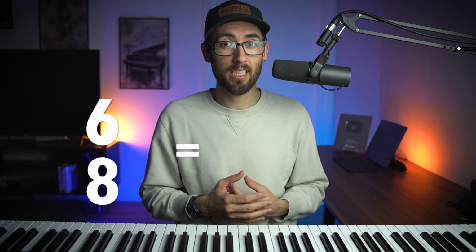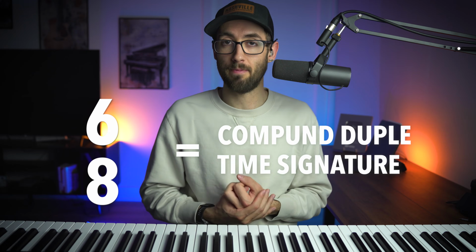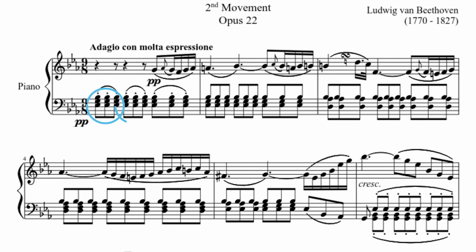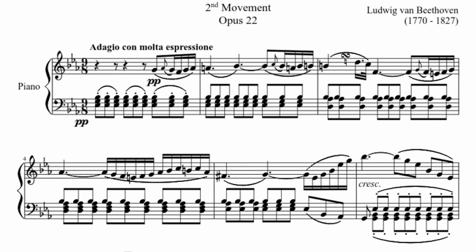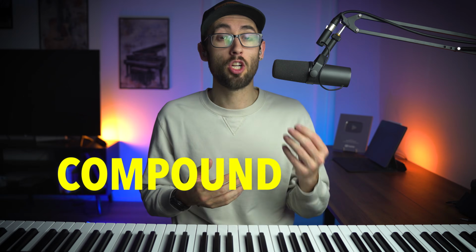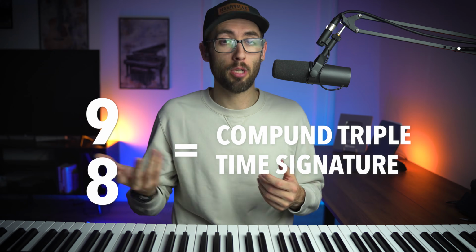And 6/8 is a compound duple time signature. This piece is in 9/8, which means there are 9 eighth notes in a bar. And this piece also has eighth notes grouped into 3s, which makes it a compound time signature. And each bar will fit 3 of these groups. So that makes it a compound triple time signature. And 9/8 is a compound triple time signature.